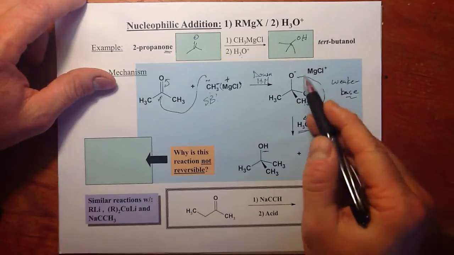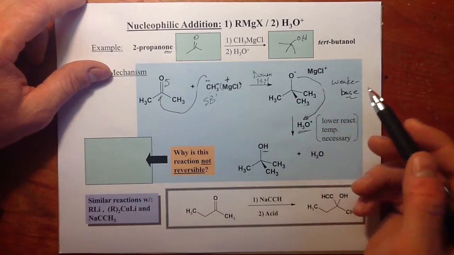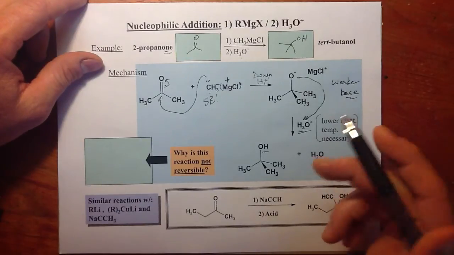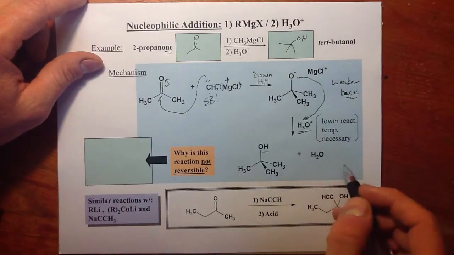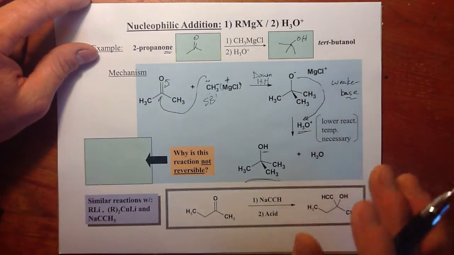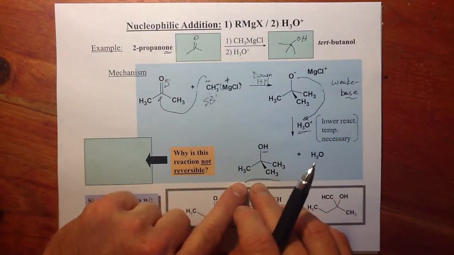And you also, I didn't draw this, get magnesium hydroxides formed, as the magnesium would be reacting with water, but we've left that out, just focusing on the organic moiety. All right, just a quick completion of the discussion.